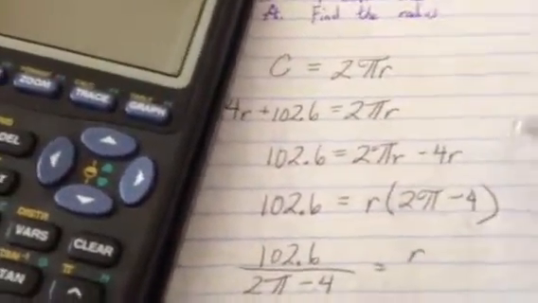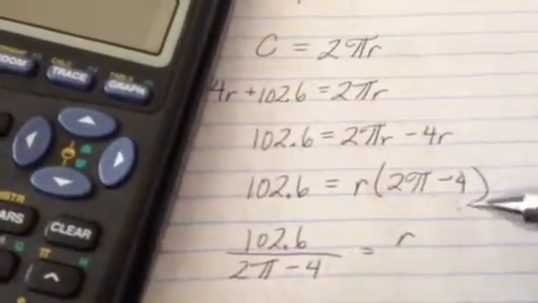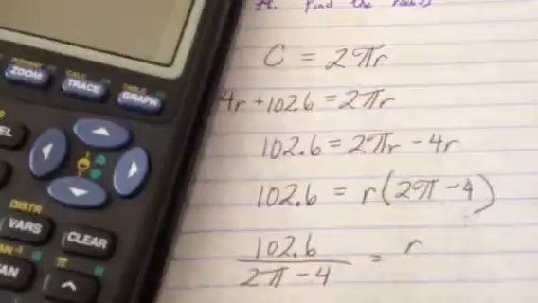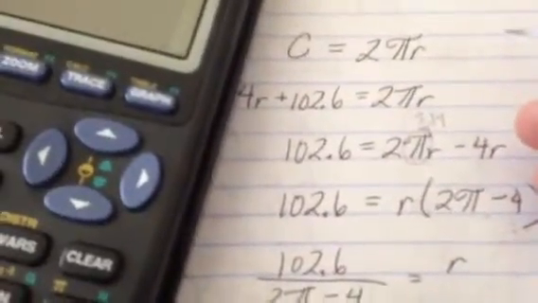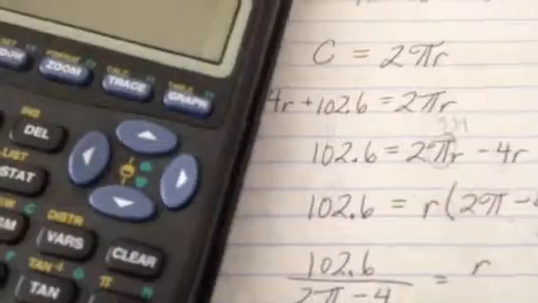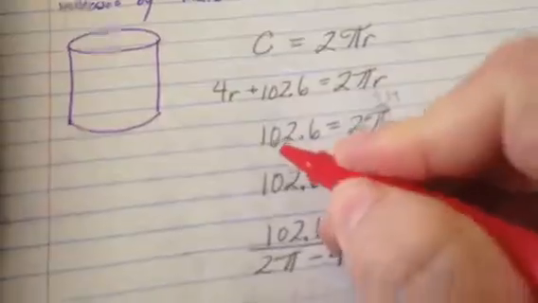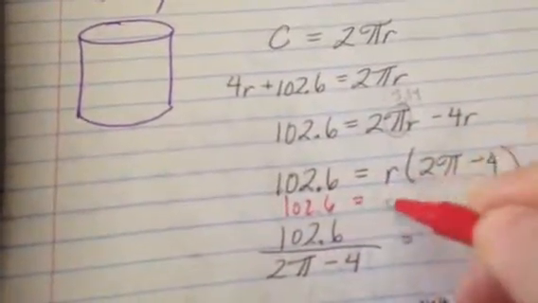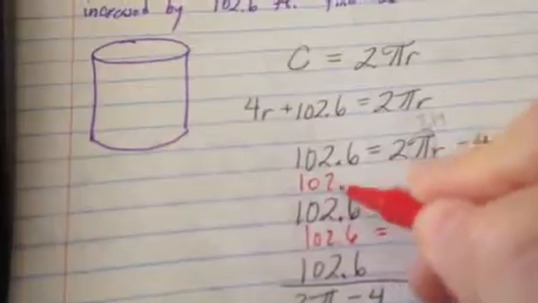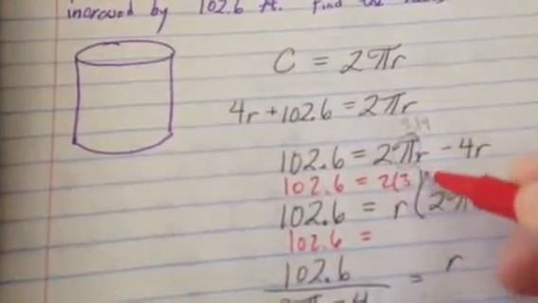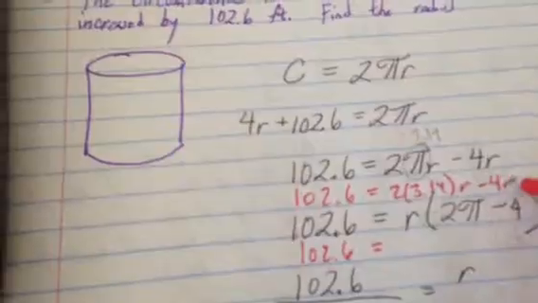You could also, this is a very mathematical way to do it, I really like this way, but if it bugs you, you can replace this pi with a 3.14 right here and drag around the decimals if that scares you less. So what that would look like, let me do that in another color here. What that would look like would be, we would have 102.6 equals 2 times 3.14 times r minus 4r.